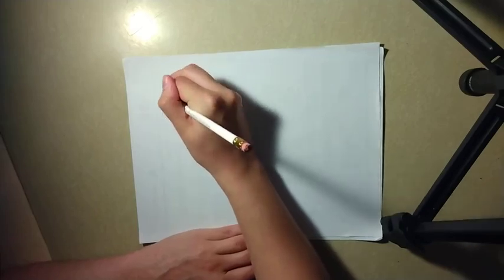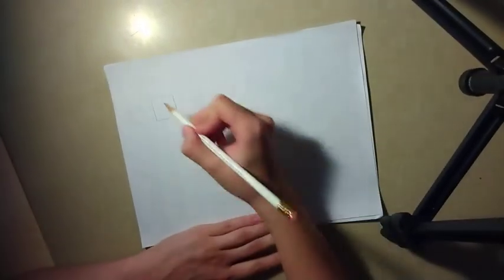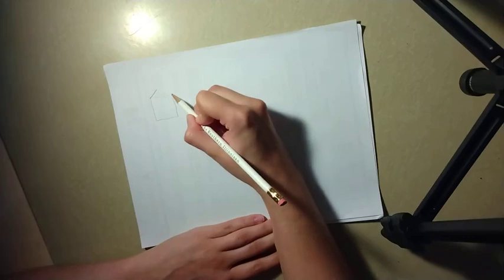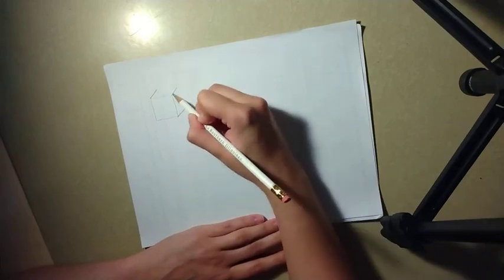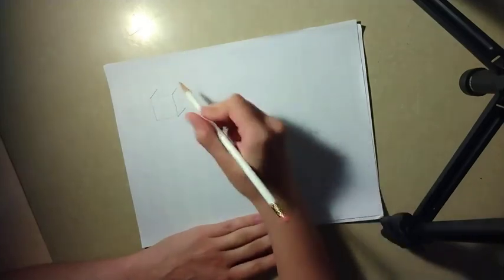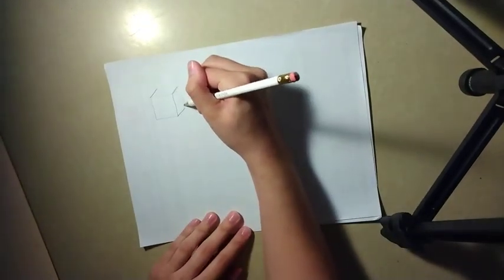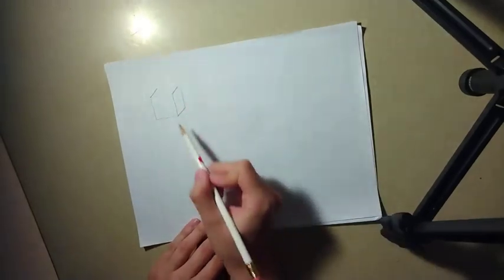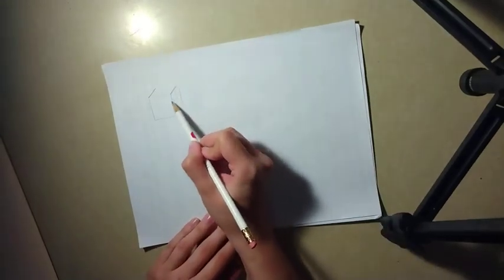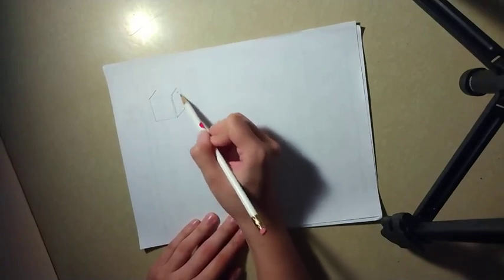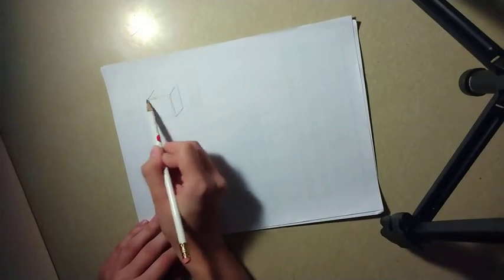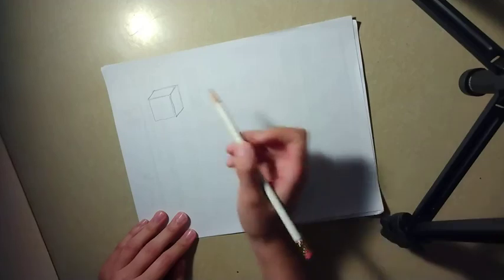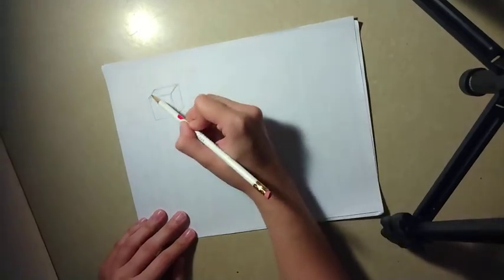First, we'll draw a square. Then, we'll draw a horizontal line, about that far out. Then we'll draw lines that are parallel to our square on the side and at the top. You can drag out any lines as needed.